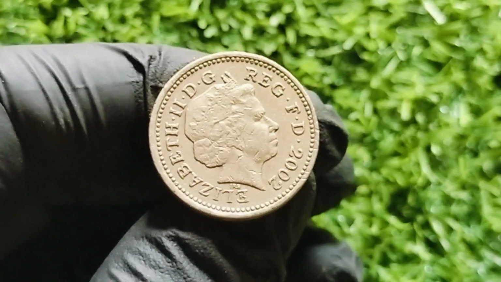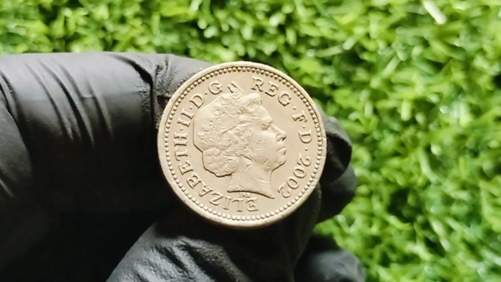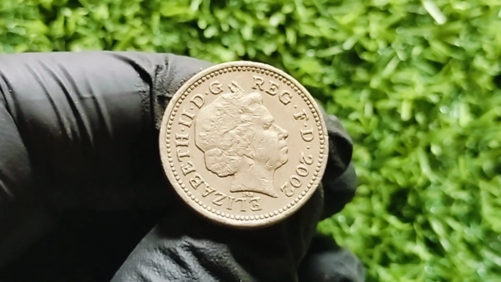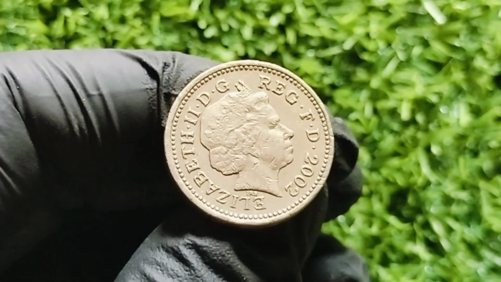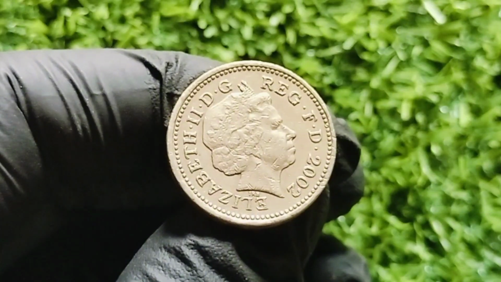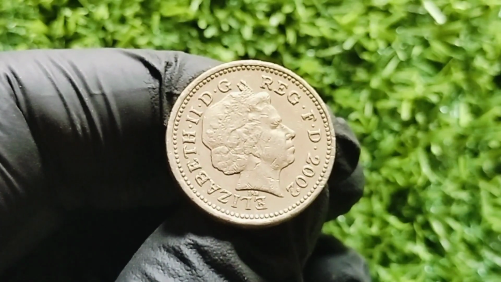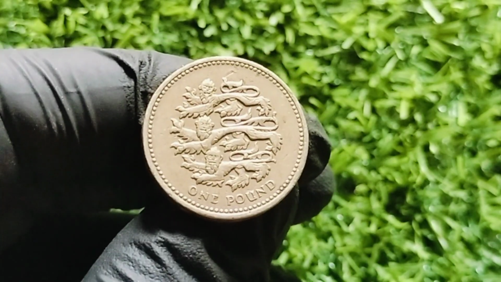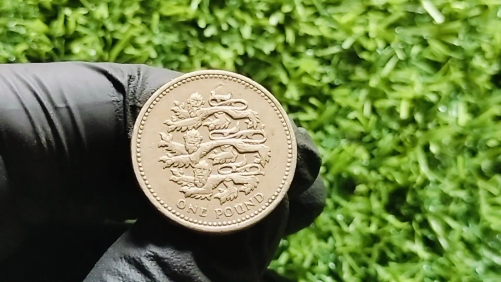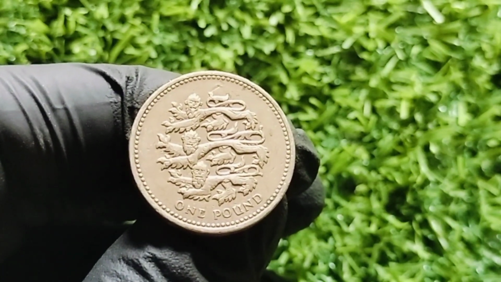In conclusion, the 2002 £1 coin is a representative example of the round pound era, combining durable materials, heraldic symbolism, and careful craftsmanship. Its depiction of the three lions connects it to over 800 years of English heraldry, while its obverse captures the image of the Queen in her later reign, offering a snapshot of both national pride and numismatic artistry in early 21st century Britain.